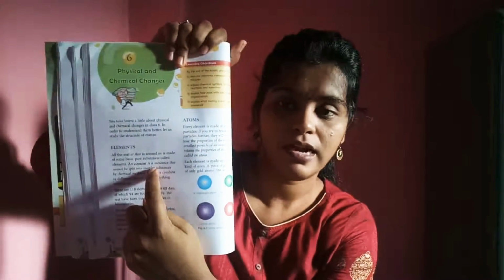In that, first one is, what is an element? The answer to this question is on page number 52. Under the heading element, you can see the third line, starting with purple color letter. An element is a substance that cannot be split into simpler substances by chemical method. Okay, this was the definition of element.